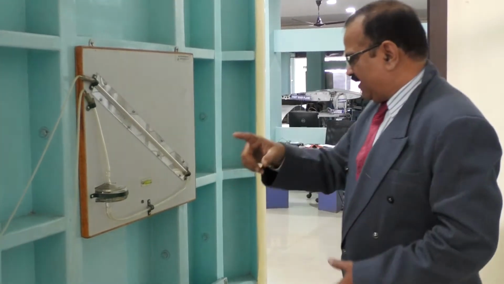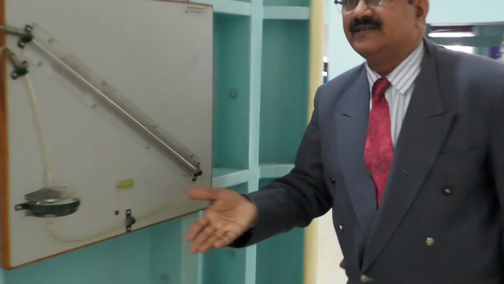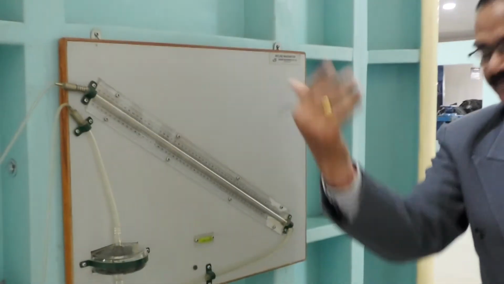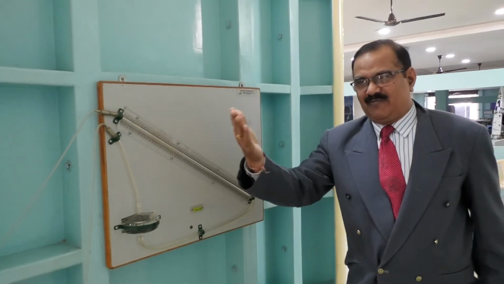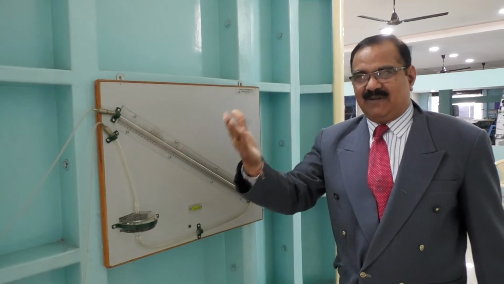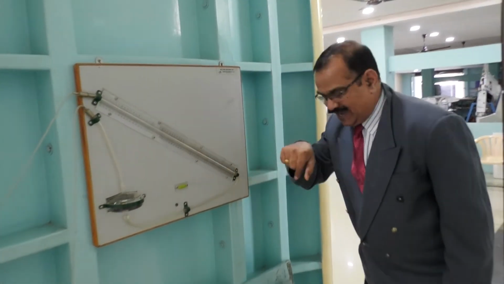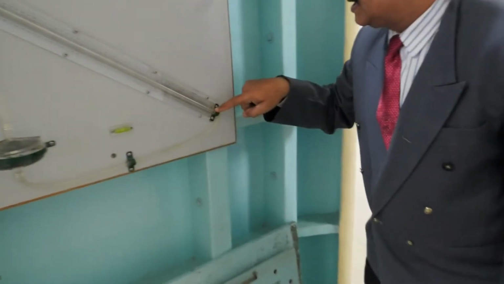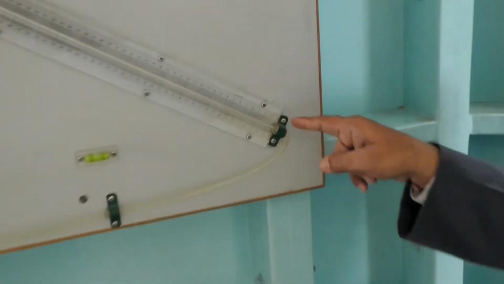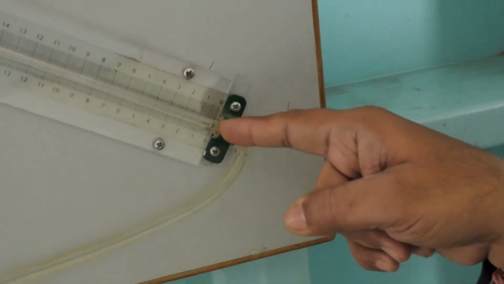At this time we have 100. If you increase the RPM, the lab assistant is increasing it up to 300 RPM, and then you can observe here that the level is increasing now.